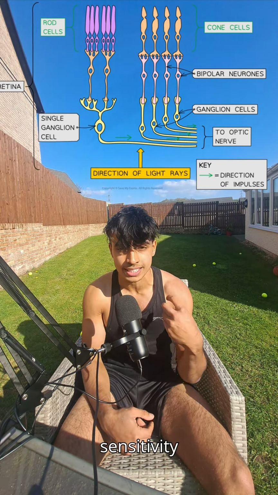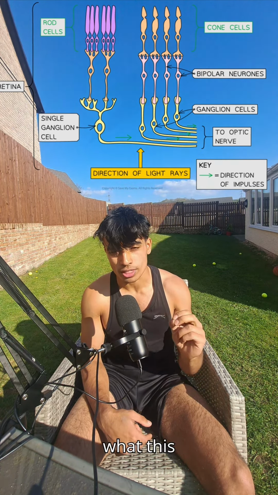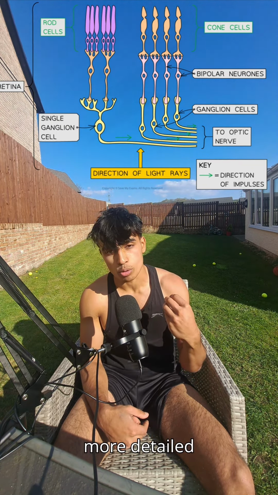There are also specific sensitivity cone cells. So there's red sensitive, green sensitive, and blue sensitive. And what this means is that they're specific to different wavelengths of light. Okay, and again, they're more detailed and provide a high visual acuity.